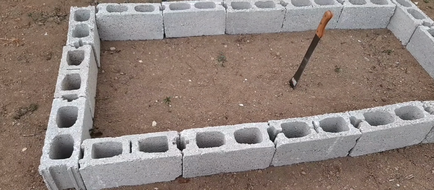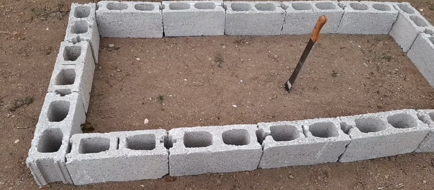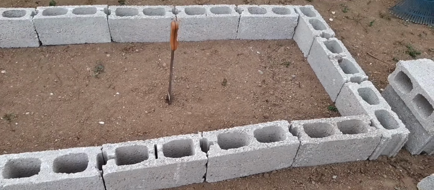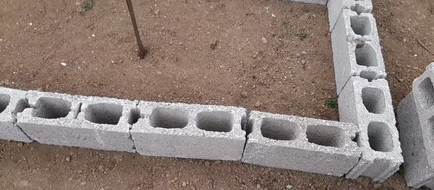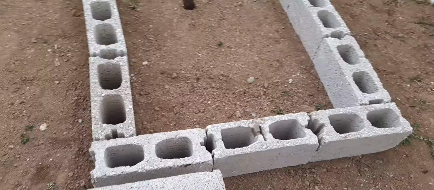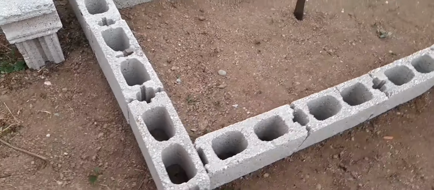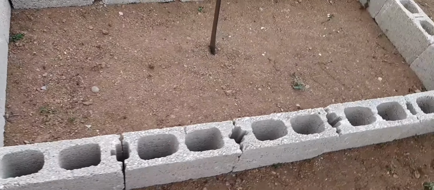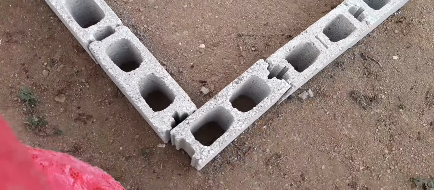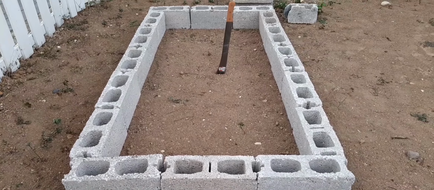Okay, so I have completed my outer raised bed, whatever it is. So I'm just gonna fill this up at the moment. Oh my gosh, rain is about to start. So this is it. It kind of looks lopsided and not straight, but I just have to work with it. So that's my bed.